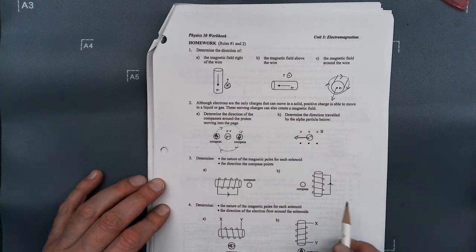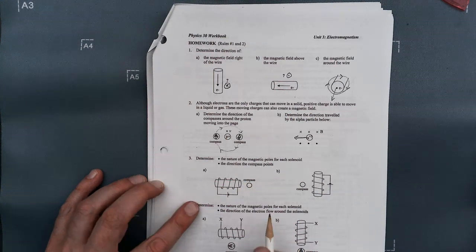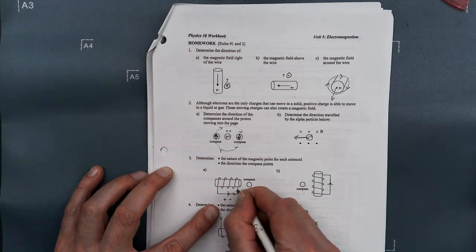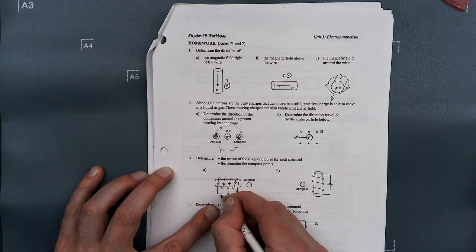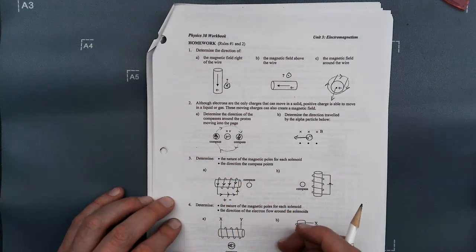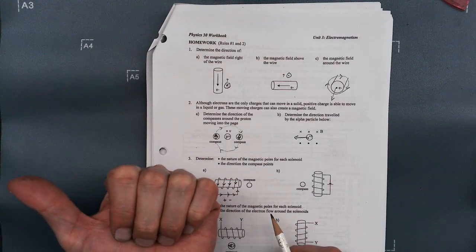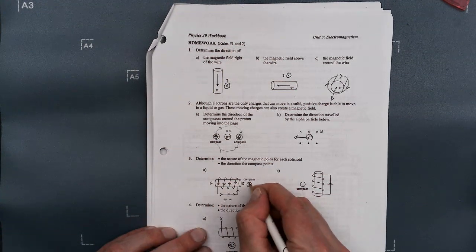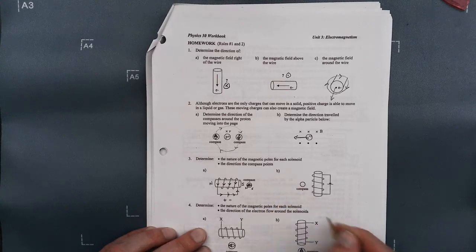Okay. Number 3, determine the nature of the magnetic poles for each solenoid, the direction the compass points. Positive, negative, remember what I said, right? Follow it around, get the direction of the current. Second hand rule for coils coming up here. I like using my left hand for electron current, like this. And so this would be the North Pole, this would be the South Pole, and the compass should point towards the South Pole, where this is north and this is south.